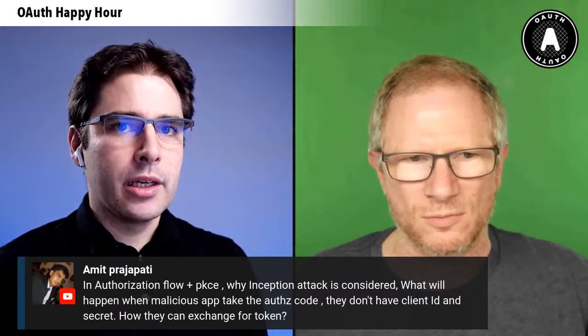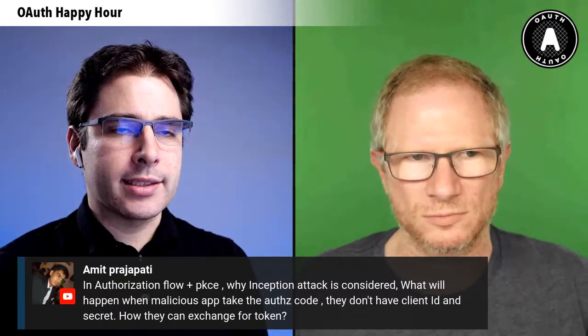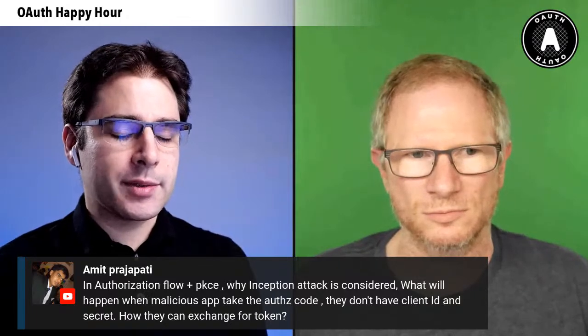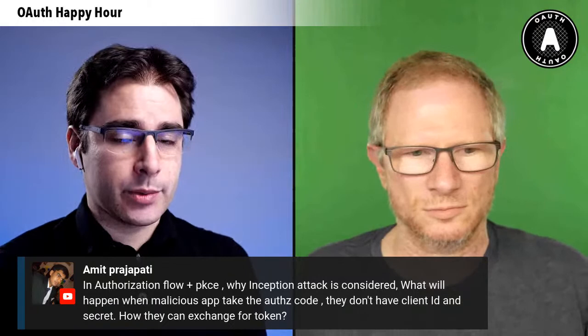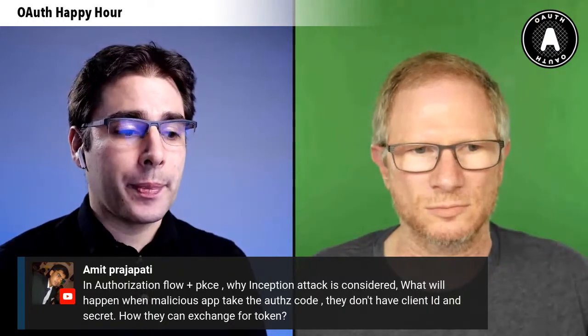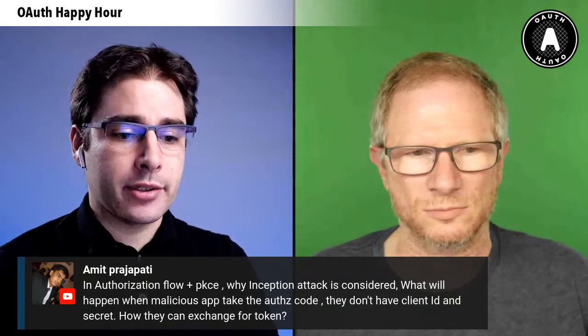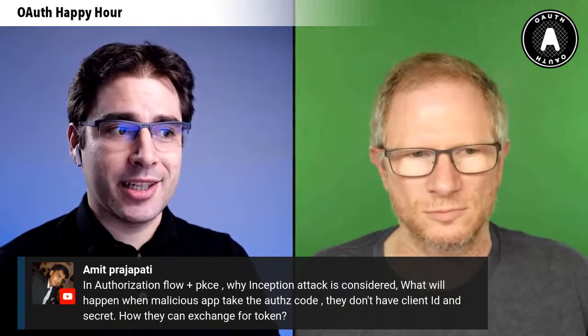Yeah, exactly. So I guess that's the main use of Pixie, especially because it was made for mobile apps at the beginning: protecting the case when there isn't a secret. But there are benefits to using it even if there is a secret, because it's protecting against a bunch of other kinds of attacks as well. I've kind of thought of it as CSRF protection for OAuth. Is that a reasonable way of thinking of it? Yeah, it absolutely is.